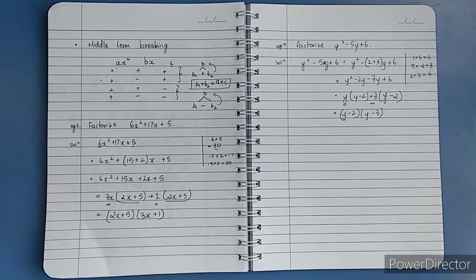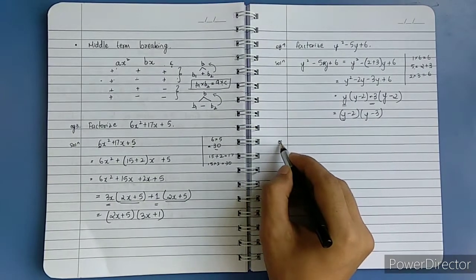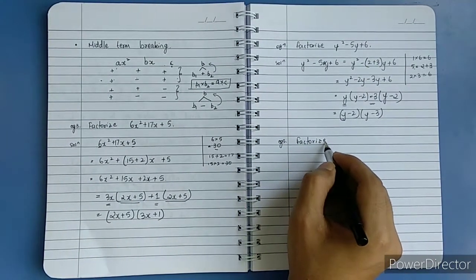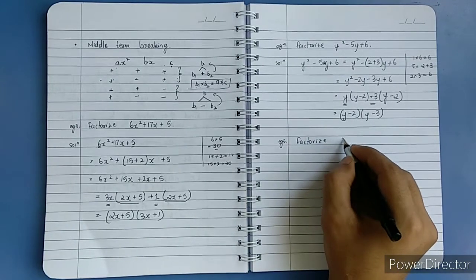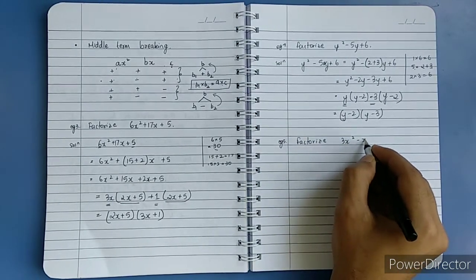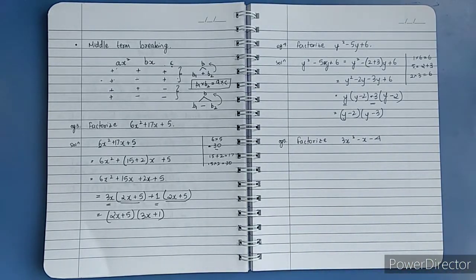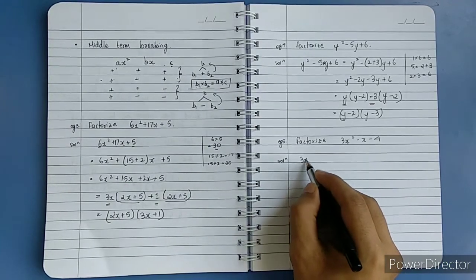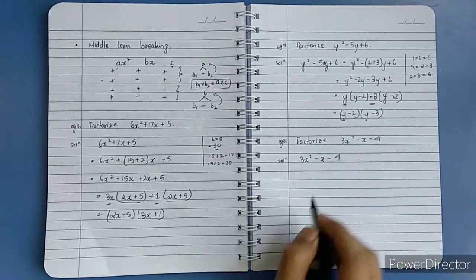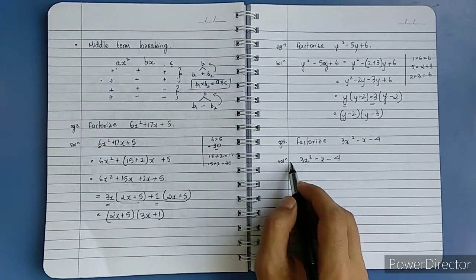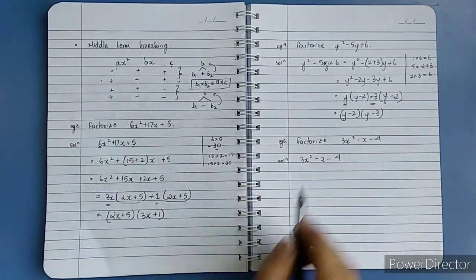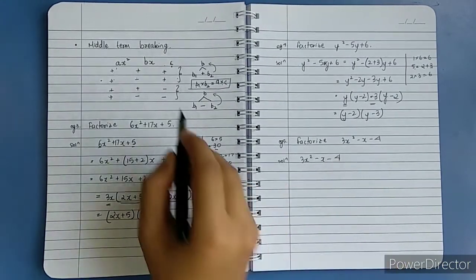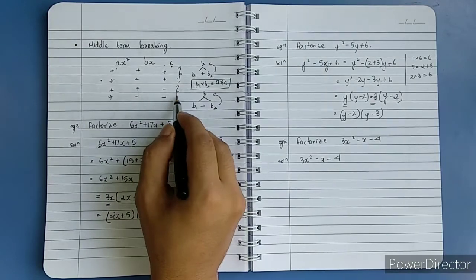Let's take one more question. Factorize 3x square minus x minus 4. So solution, we have 3x square minus x minus 4. The coefficient of x square is positive, so the first step is fine. Second step, we need to check the sign of c. The sign of c is negative. So this is our case.